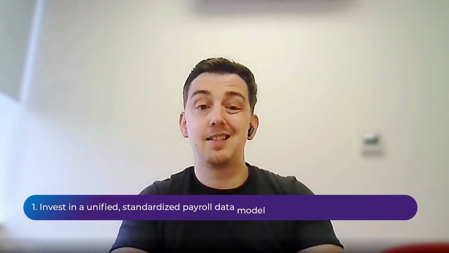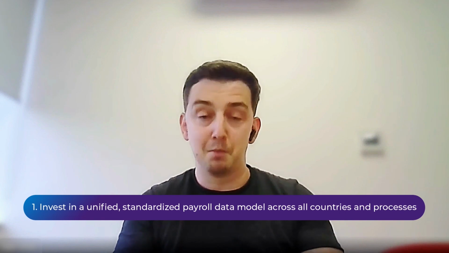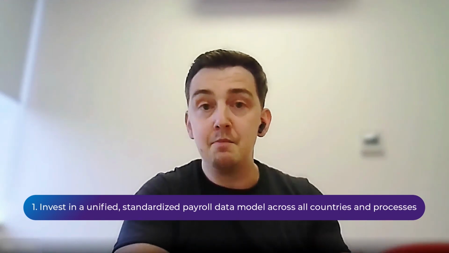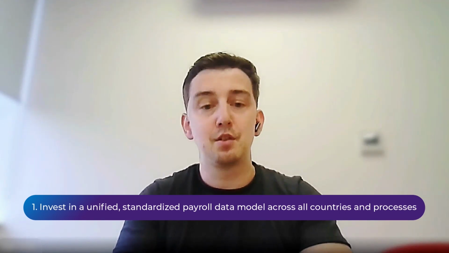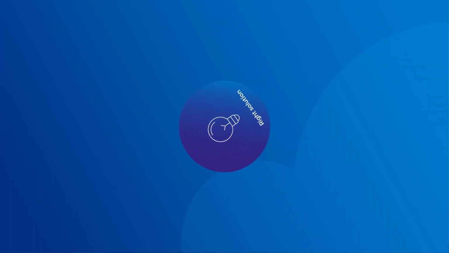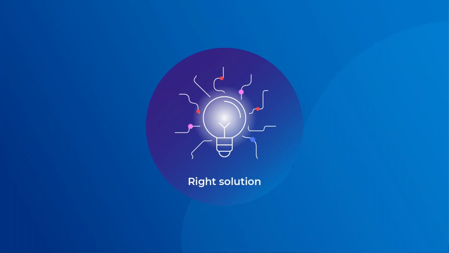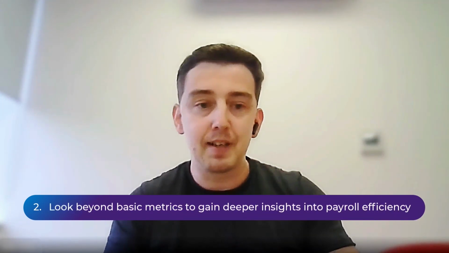It's really important to start investing in a unified, standardized payroll data model. And that can take time, but also it's looking at the right solution that is able to give you that data across all countries and across the payroll process in its entirety. So that investment and that time in making sure you get the right solution, but utilizing that data and understanding that data. The second is to be able to look beyond standard metrics.